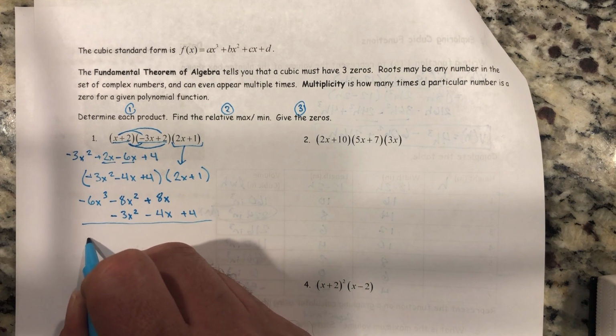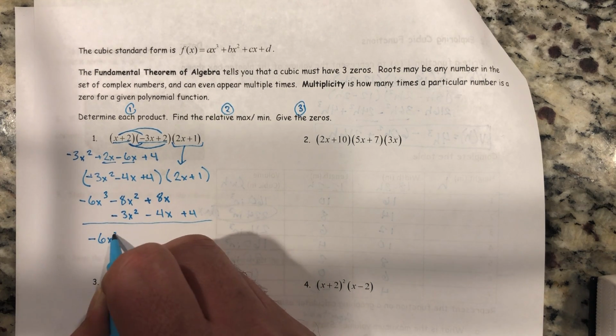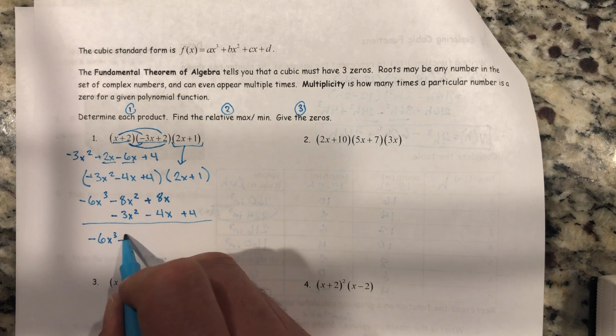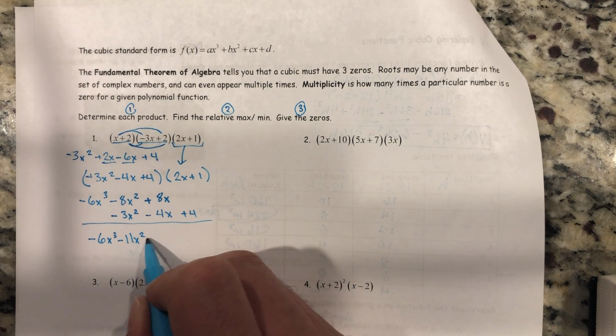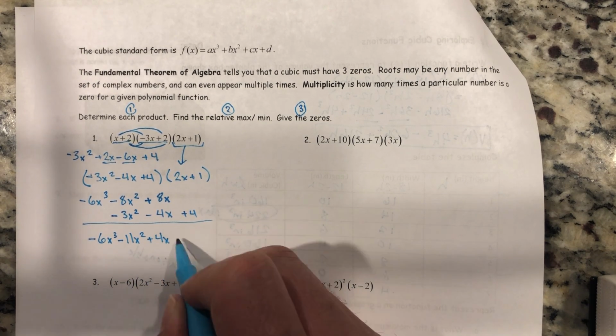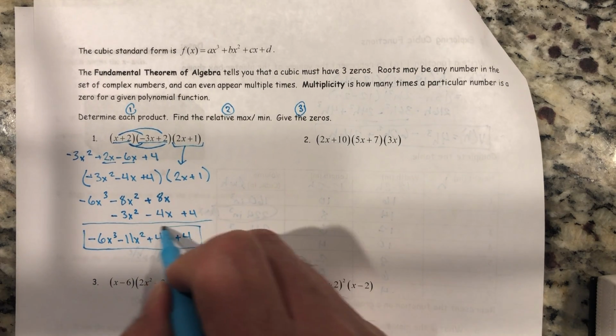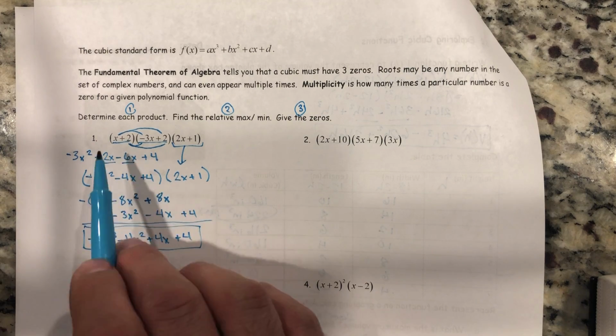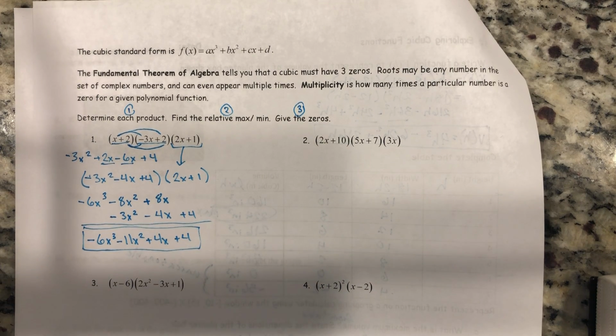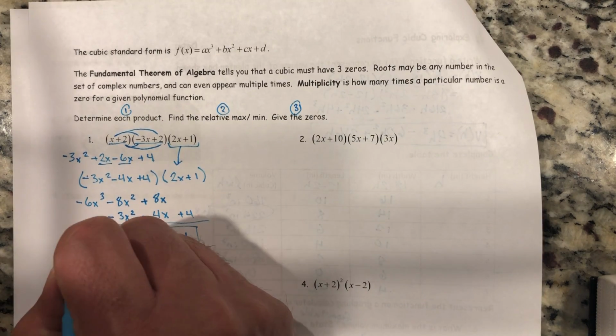So in standard form, I have negative 6x cubed minus 11x squared plus 4x plus 4. So this is the product of each 3 terms that I have. Okay, so that was part 1.